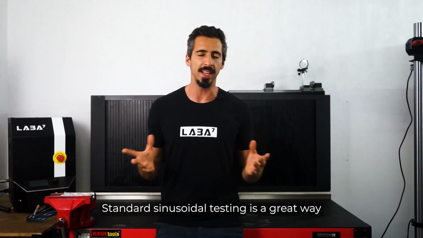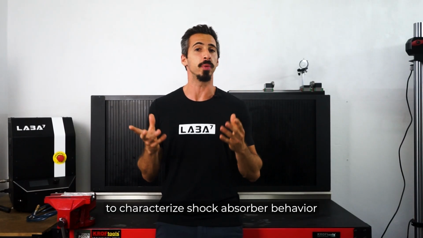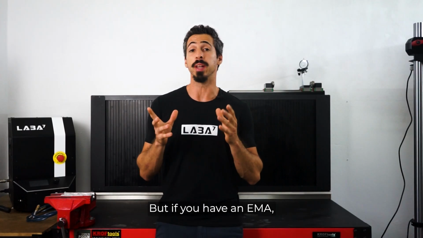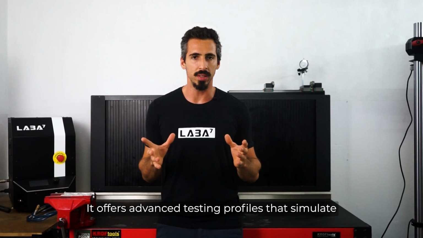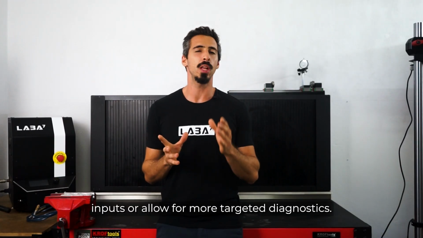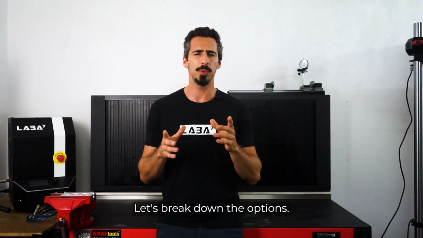Standard sinusoidal testing is a great way to characterize shock absorber behavior under controlled conditions. But if you have an EMA, the Laba 7 Shock Dyno will take you further. It offers advanced testing profiles that simulate real-world inputs or allow for more targeted diagnostics. Let's break down the options.